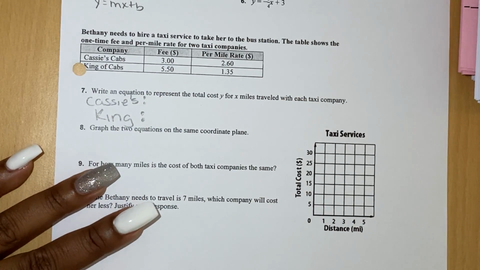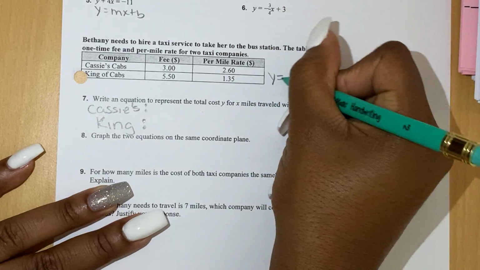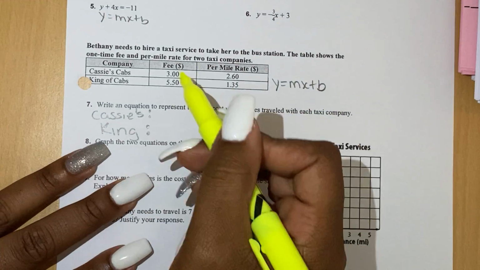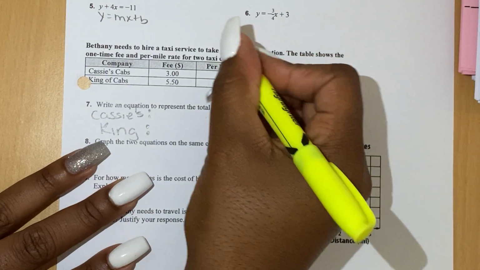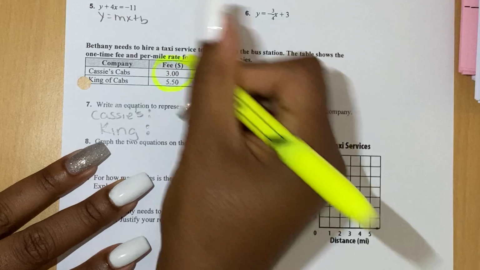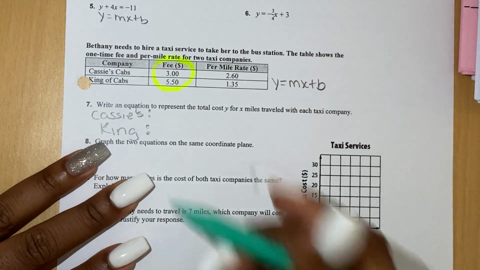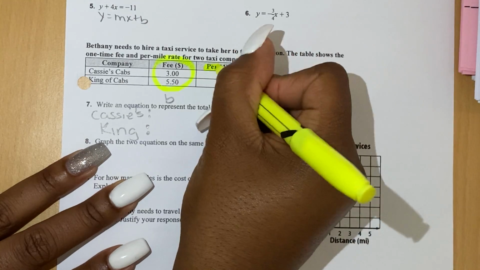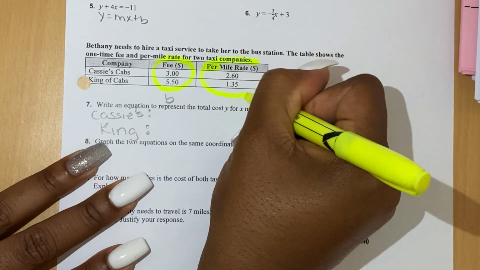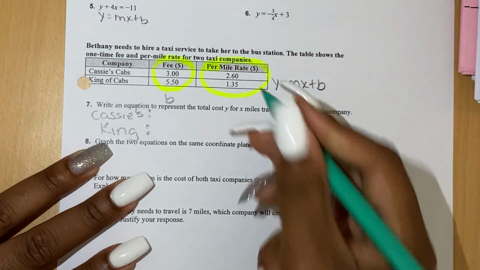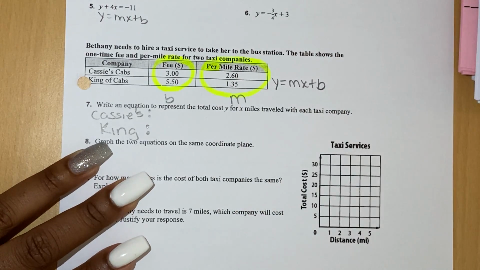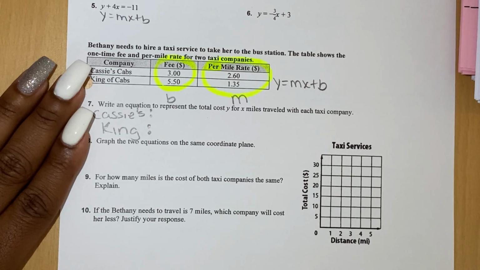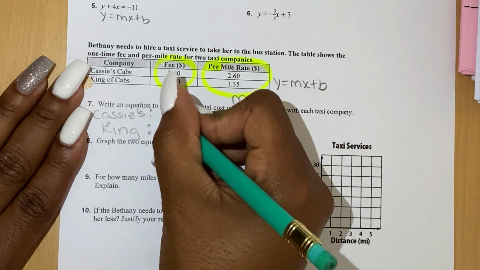The equation that we need to make these look like are y equals mx plus b. Now, looking at these things, your fee for even getting into the cab will represent your B value, and your per mile rate. Per is one of our key words. That per mile rate will represent or replace the M in each one. Okay? So what you're going to do is plug them in.